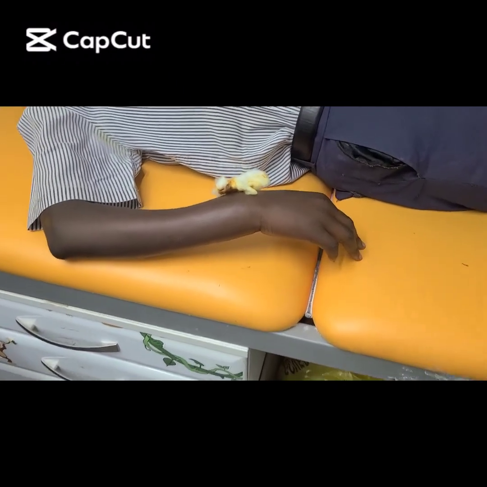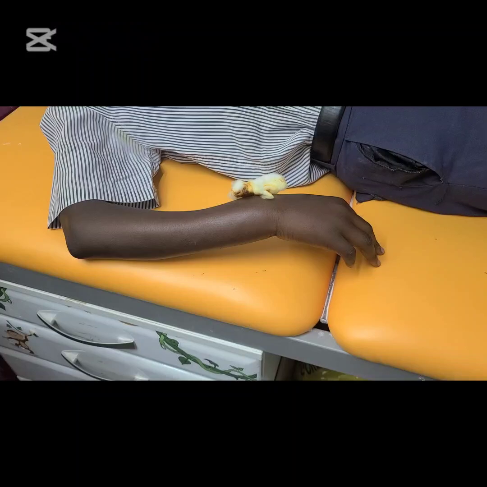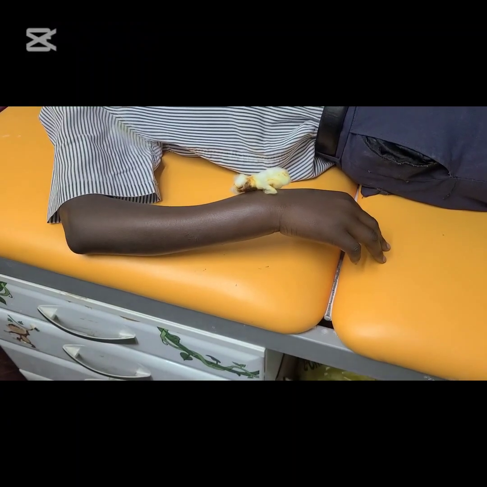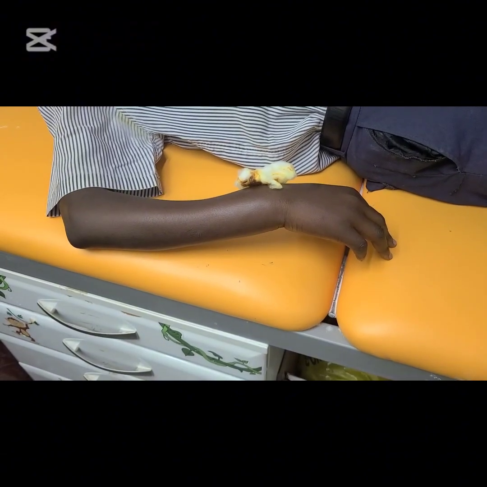Here is a 15-year-old male who was brought from school after falling off a decker and landing on his right upper limb. He was brought with inability to supinate and extend, and severe pain in the distal forearm.